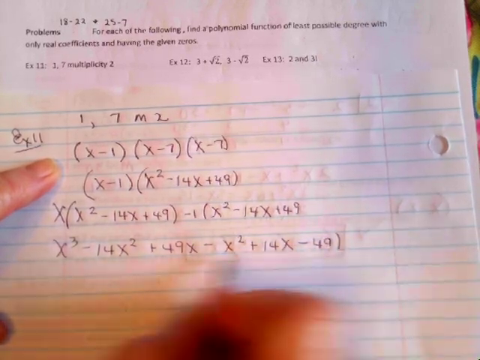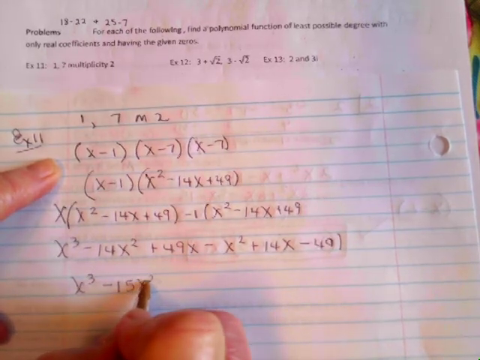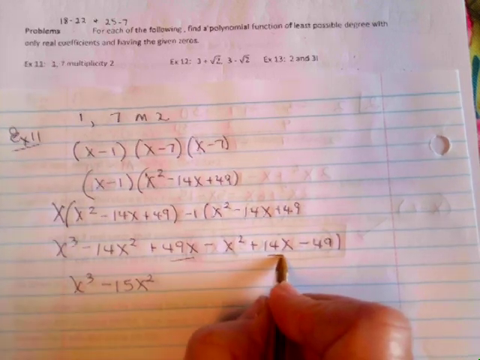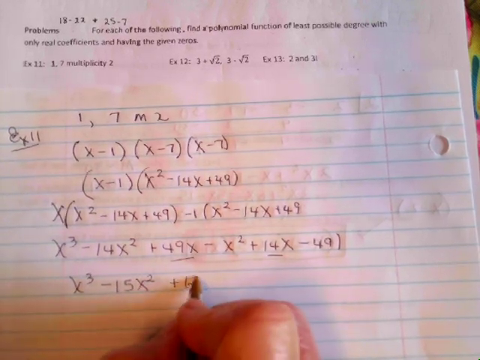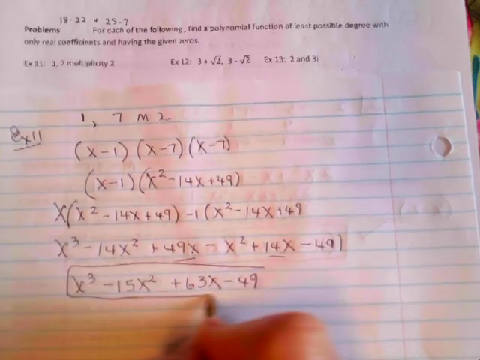Combine like terms: x cubed minus 15x squared, 49 and 14 are 63, minus 49. Final answer.